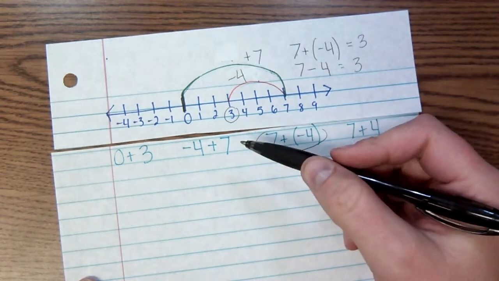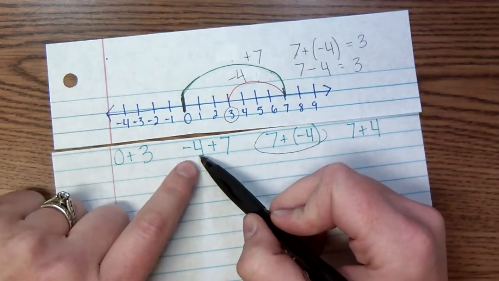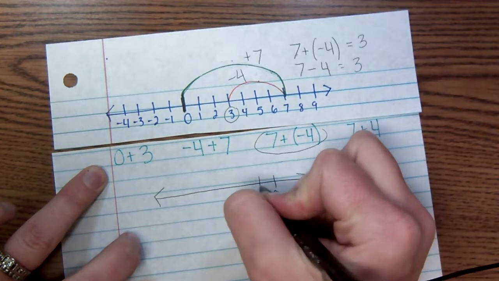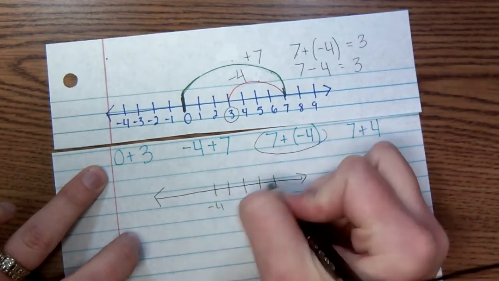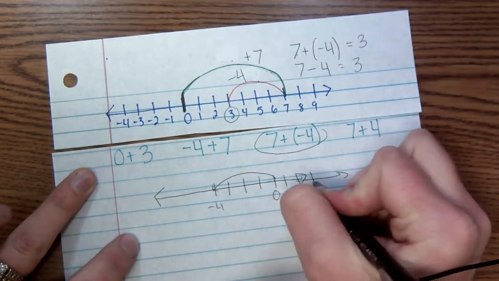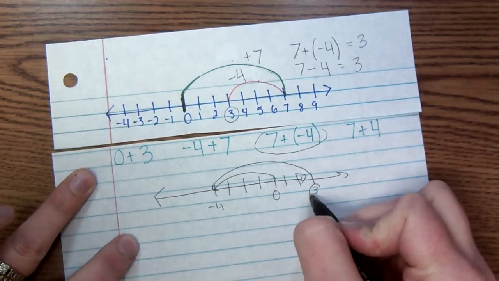But it's always good as a test taker to check and make sure you didn't make an error. So this one right here would be -4. What would that look like on a number line? We started from 0. We'd go over to -4. Might need to make this longer. And then we went up 7 spots. We would land on +3.